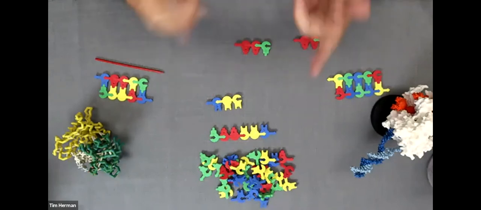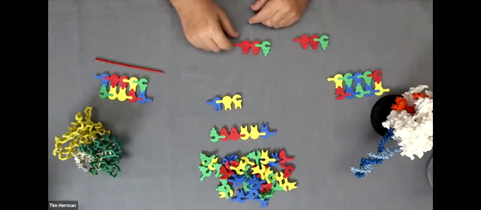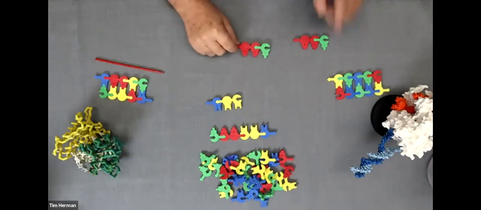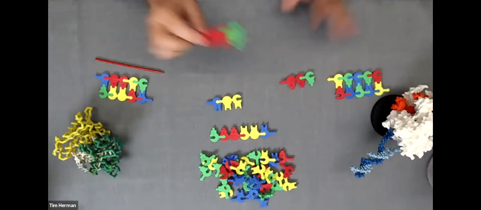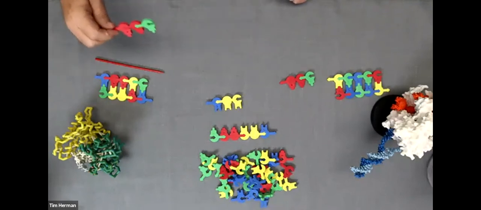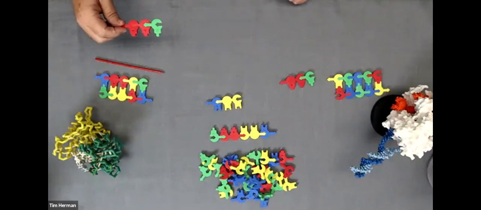And the prediction here in this experiment we're doing is that if they made 64 nucleotides of random sequence, all of them should find one example of a GAA trinucleotide sequence.